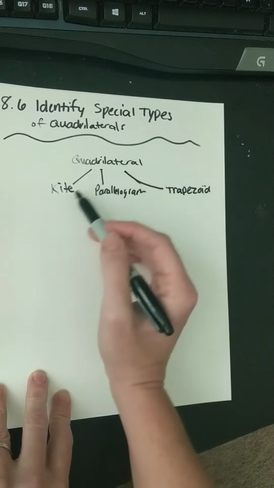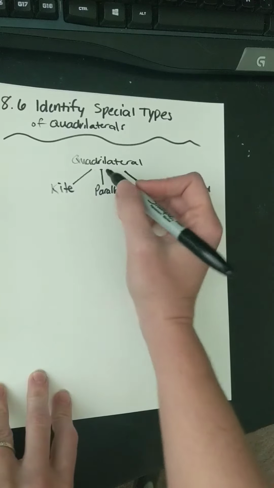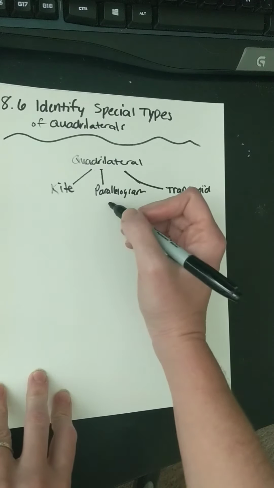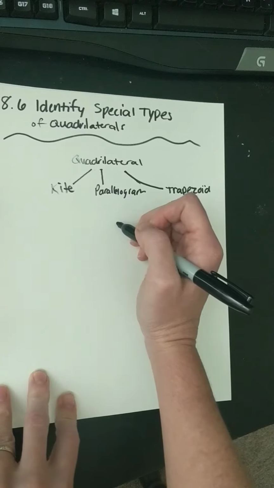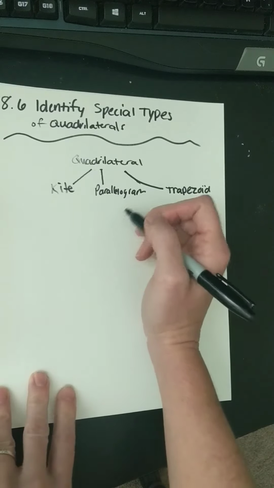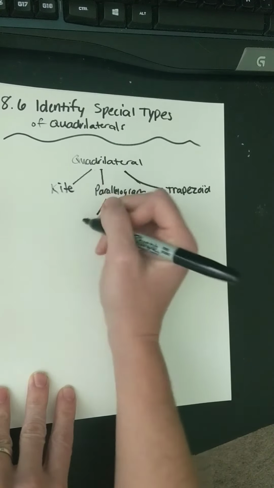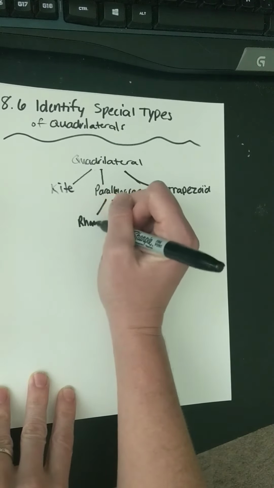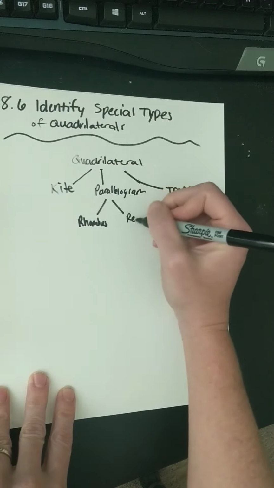So quadrilateral, a kite. We know that's the most simplified of those. Quadrilateral, a parallelogram is a quadrilateral. Well, we also know that there are three other types of parallelograms. The first two, we have a rhombus, and the other one we have a rectangle.